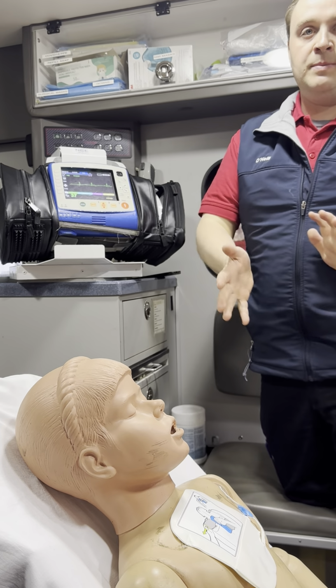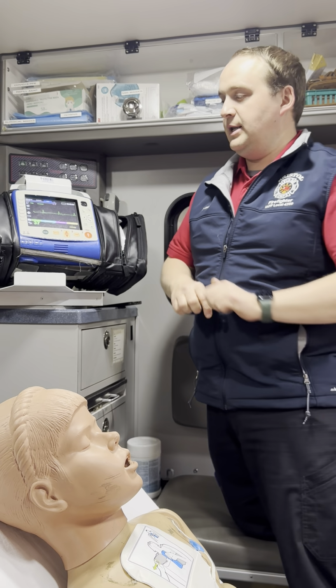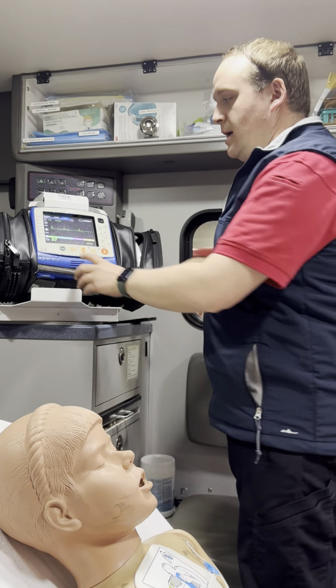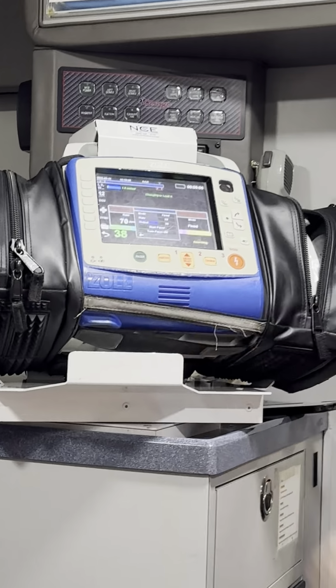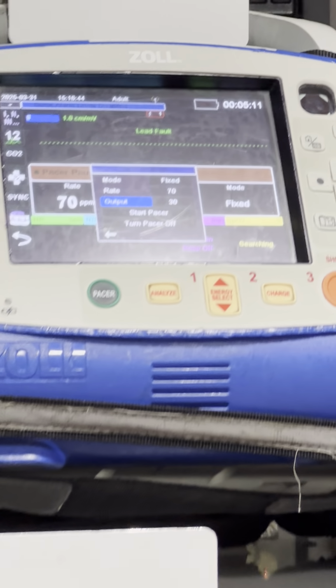Very important, when we're pacing, we have to have at least the 4-lead monitor connected to the patient. It doesn't have to be a full 12. The 4-lead provides feedback to the monitor. At this time, we'll hit the pacer button, which will open up the pacer menu on the monitor.